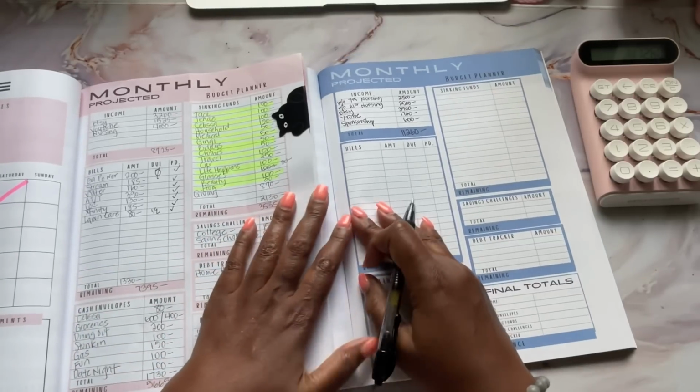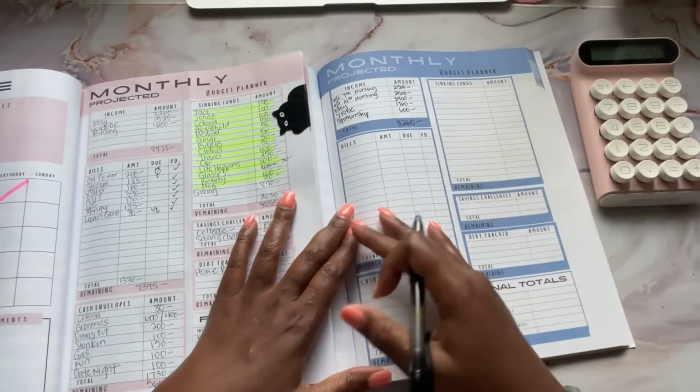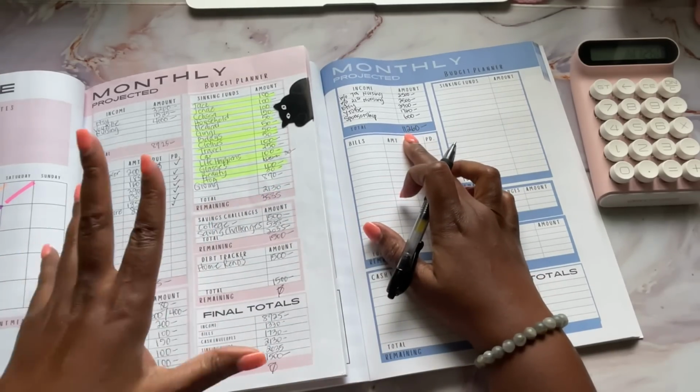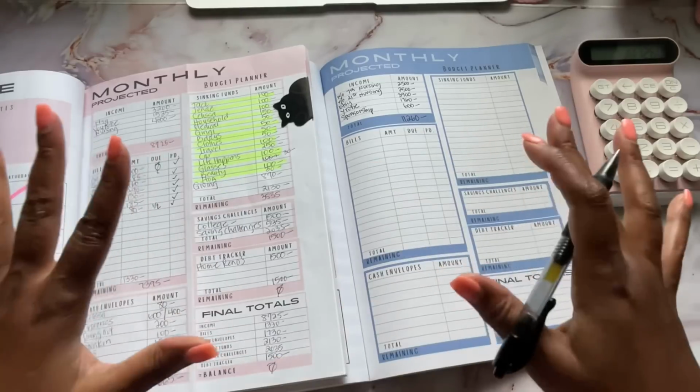Okay. So that income I use to pay things like my mortgage and do some other little side projects with. But this is the amount of money we'll be actually doing as far as cash stuffing and budgeting for the month.